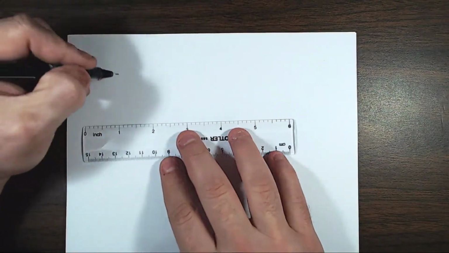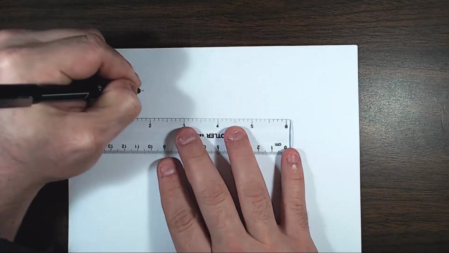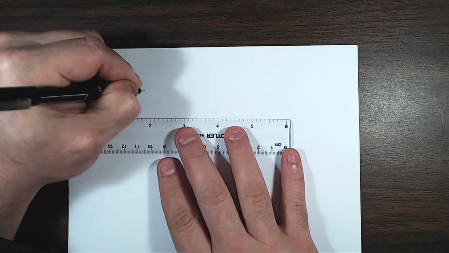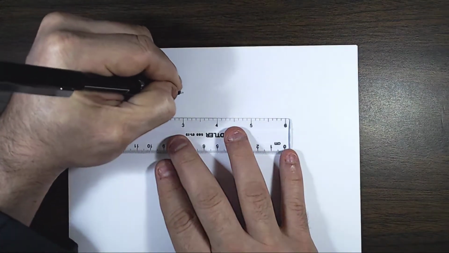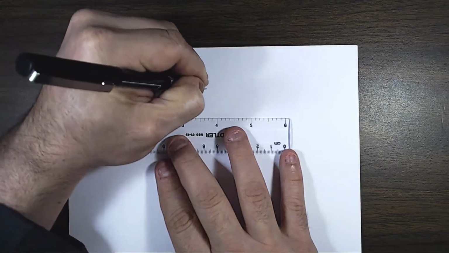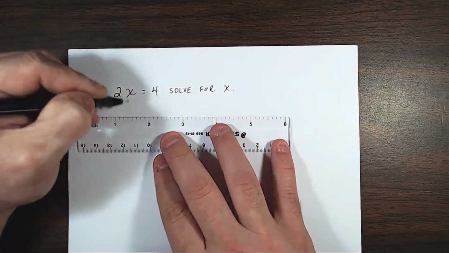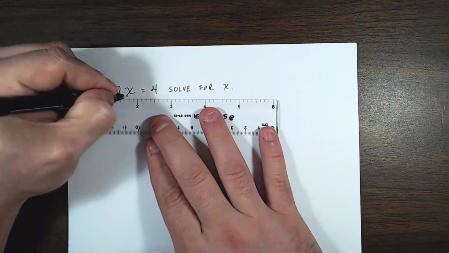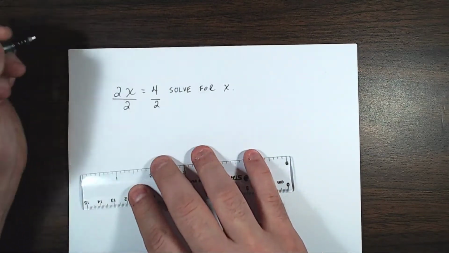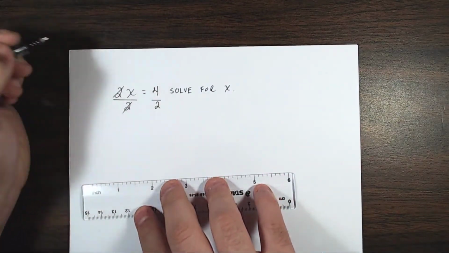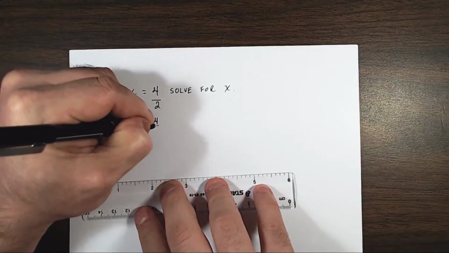concept 1. So we'll just take our first example, 2x equals 4. Solve for x. Okay, so in order to solve for x, I divide both sides by 2, and the 2's cancel out on the left, and I have x equals 4 over 2.